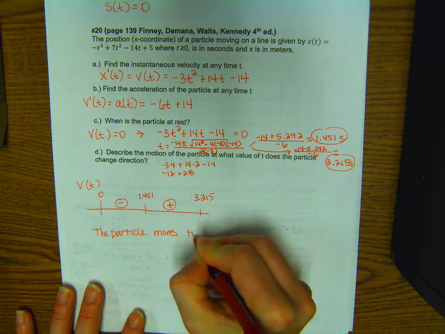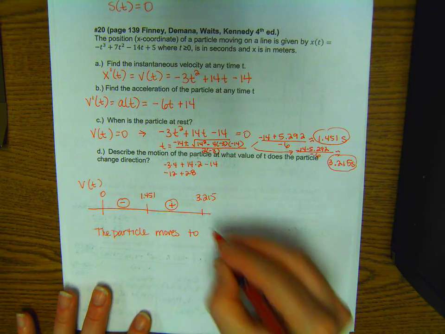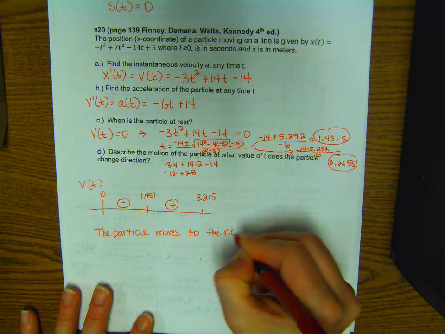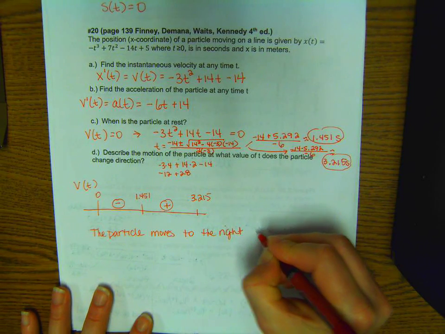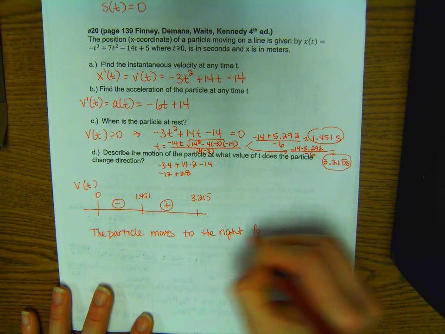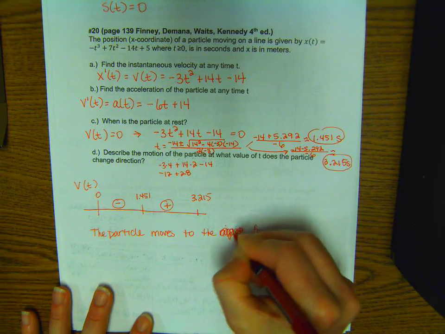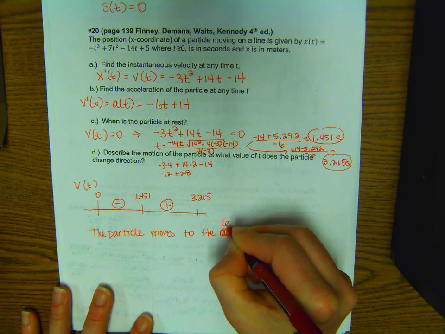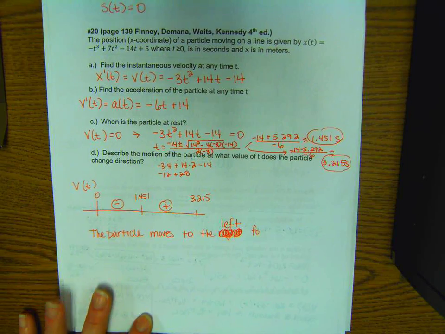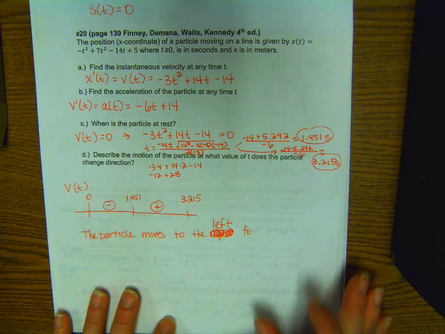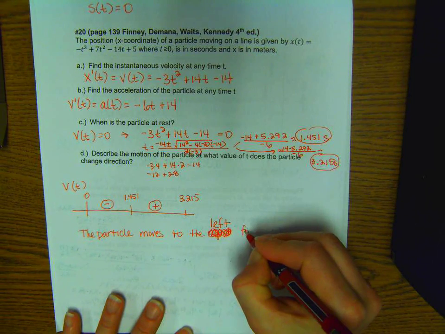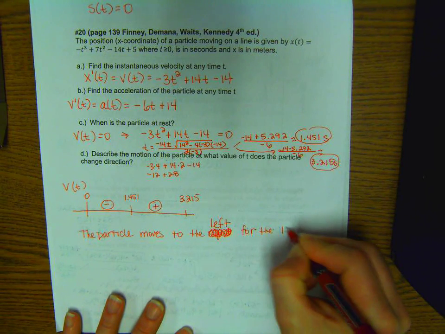The particle moves to the right. We did. For D, not to the right, to the left. Okay, so the particle starts out moving to the left because its velocity is negative. So I'm going to say for the first 1.451 seconds.